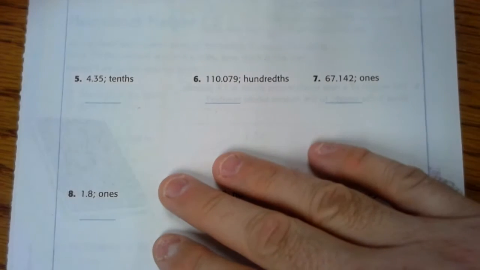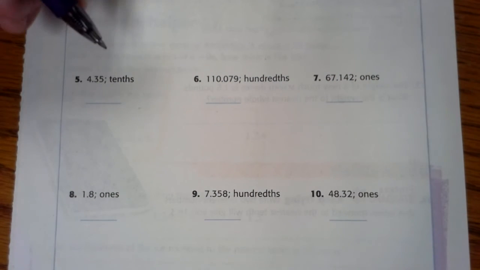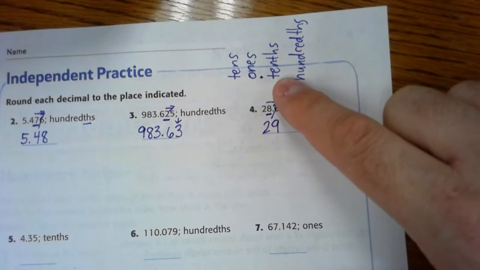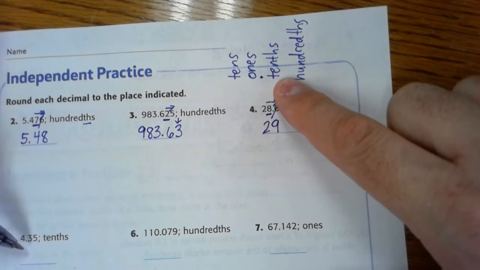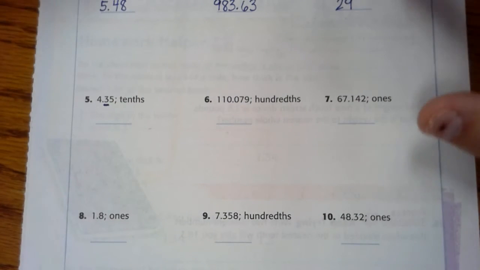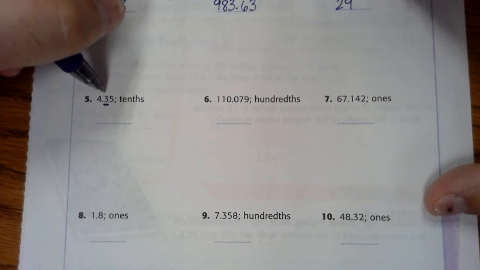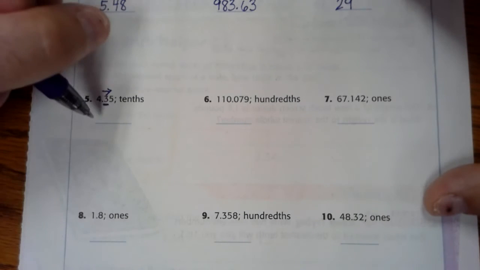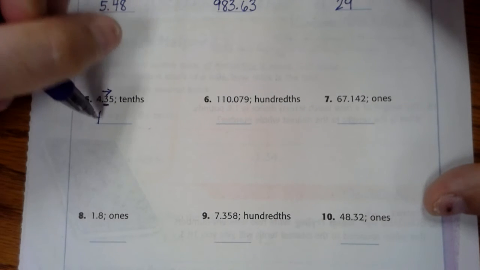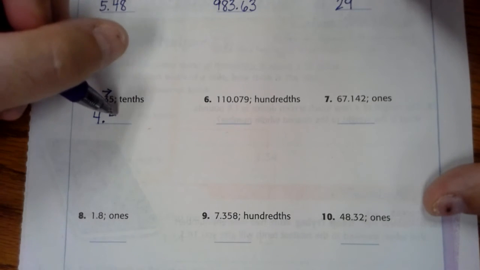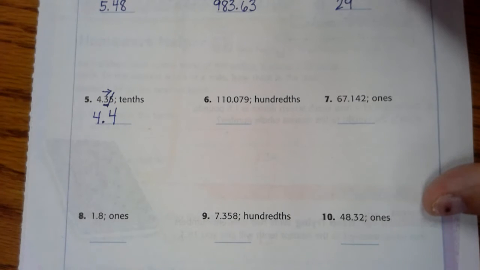Number 5, 4 and 35 hundredths to the nearest tenths. So again, we're going to look at tenths. Well, there's your tenths. That's the first one right here, which is the 3. So we're going to round to the nearest tenths right here. All right. And we look over here to our right, which is a 5. So that's 5 or more. We're going to raise it. So we're going to write the number down there with the decimal because we're not changing that. We're only changing that, and then we drop off the 5.